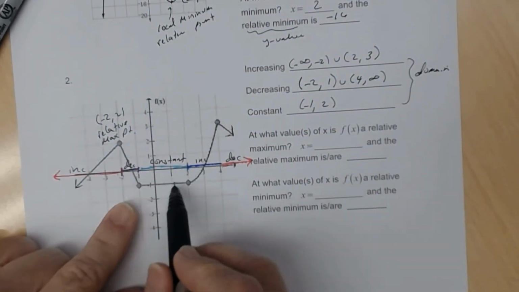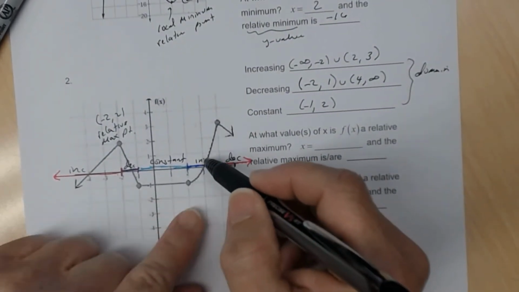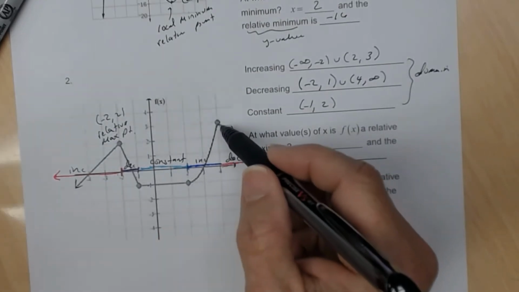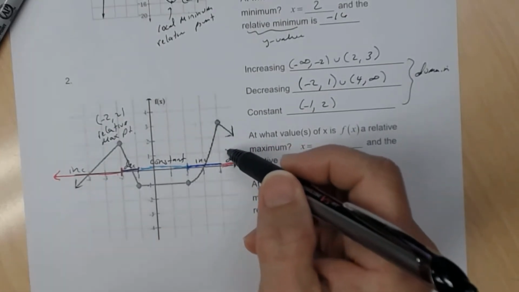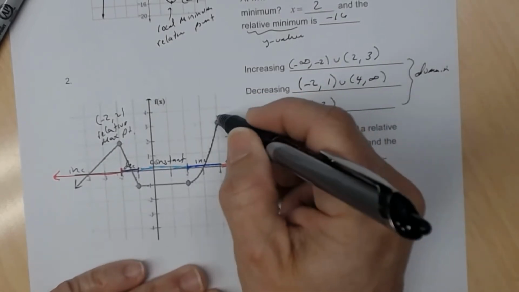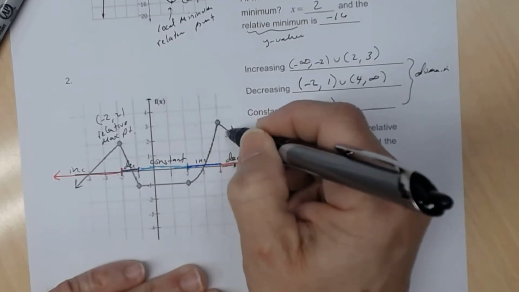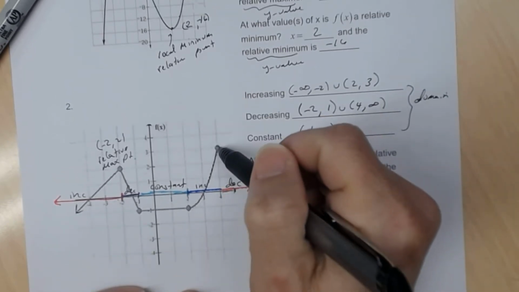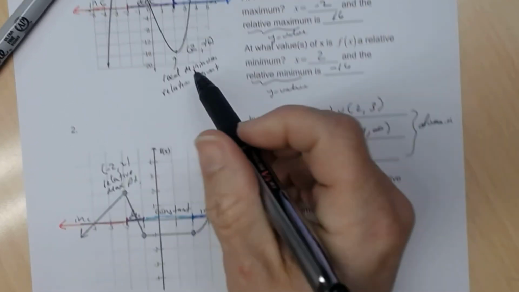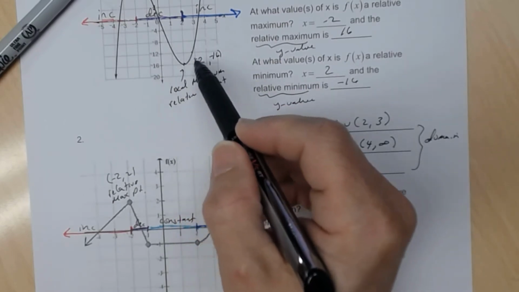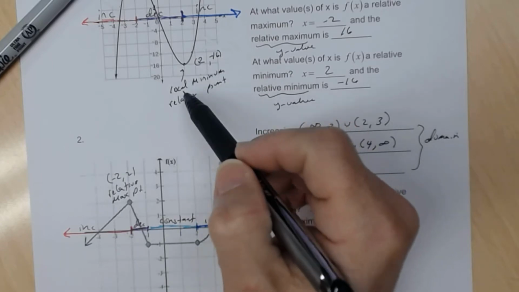Now let's skip this for a moment and let's go here. So here, you're going from increasing to decreasing. So when it goes from increasing to decreasing, it's pretty obvious that that's going to be a relative maximum point. When it goes from increasing to decreasing, that will be a relative or local maximum point. When it goes from decreasing to increasing, that will be a relative or a local minimum point.